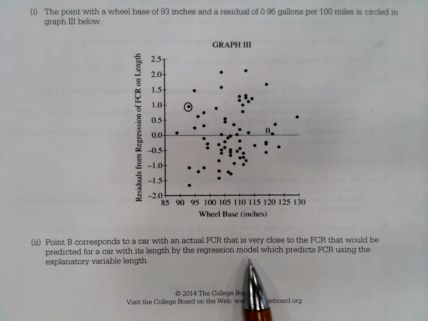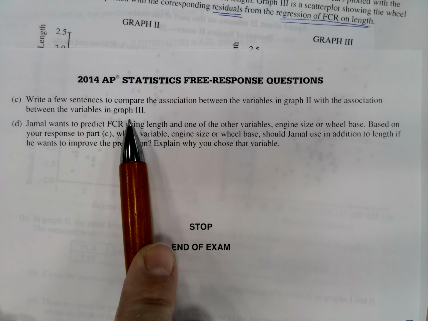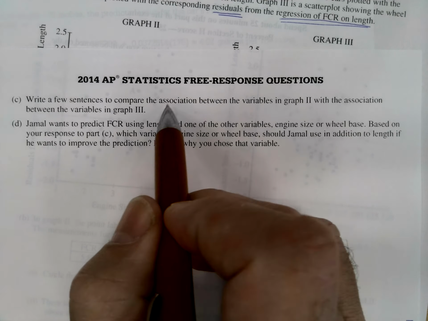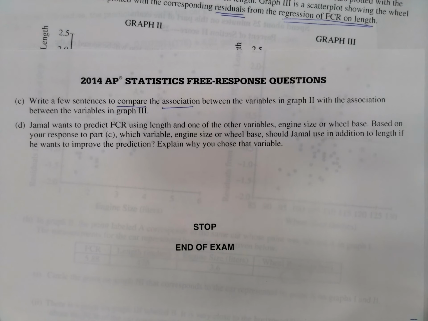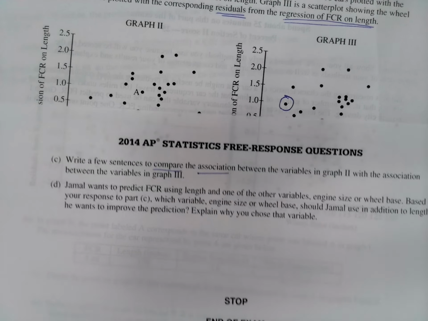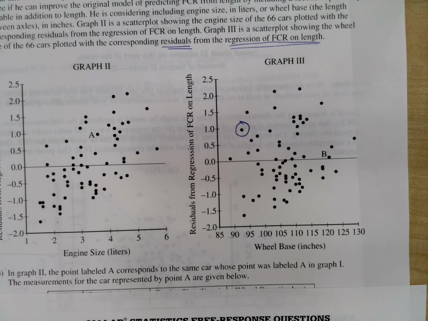Part C. Write a few sentences to compare the association between the variables in graph 2 with the association between the variables of graph 3. So this is a direct comparison. Compare association. You should be thinking about the big 3: center, shape, and spread, and also unusual features if you have any. But we mostly want to see the difference in these two. So let's look at these two graphs.